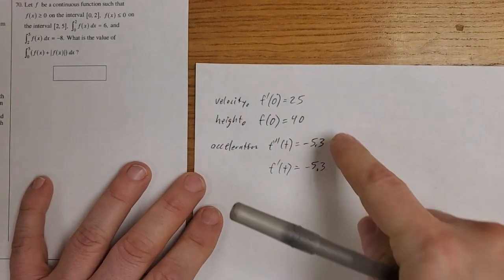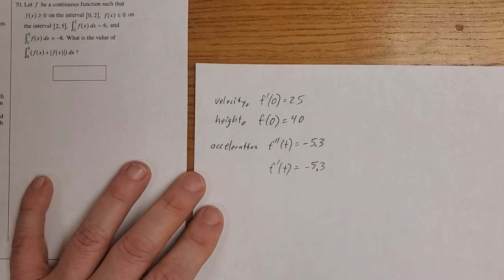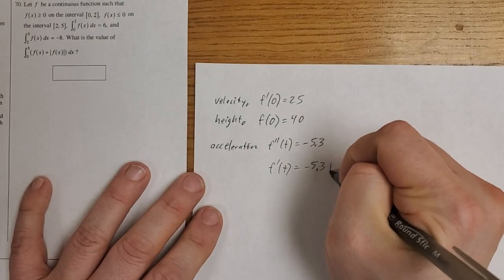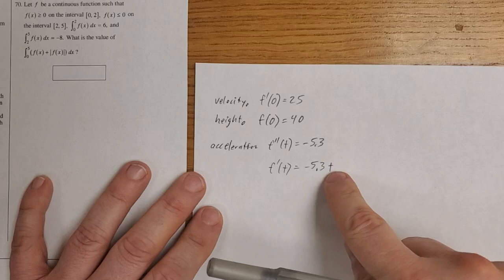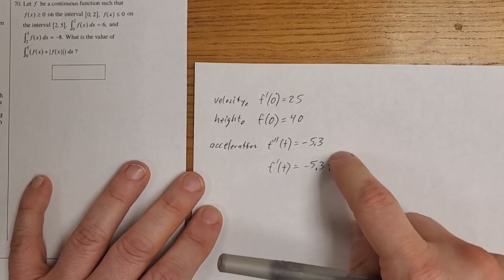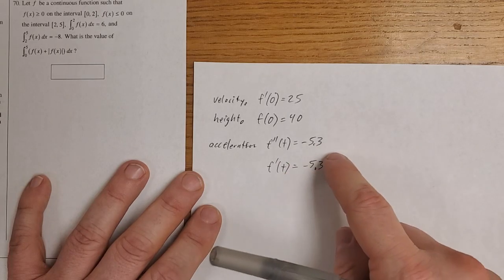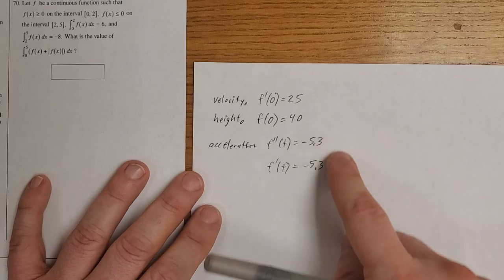And when you have just a constant value and you integrate, that means you're going to move the variable in, because if you take the derivative, the exponent of 1 moves down, 1 minus 1 is 0, and it goes away.